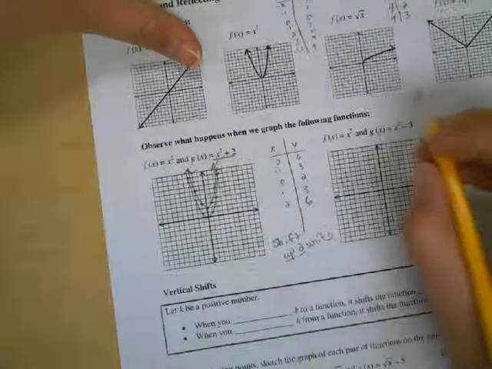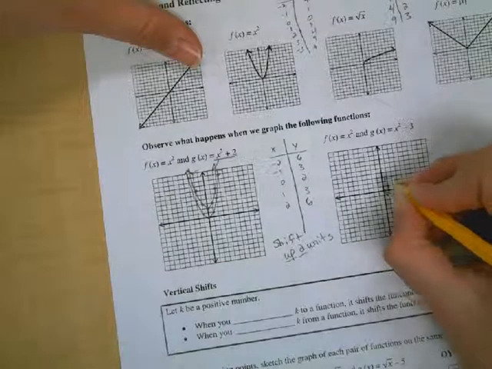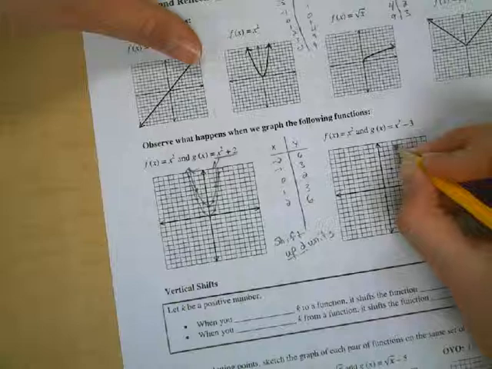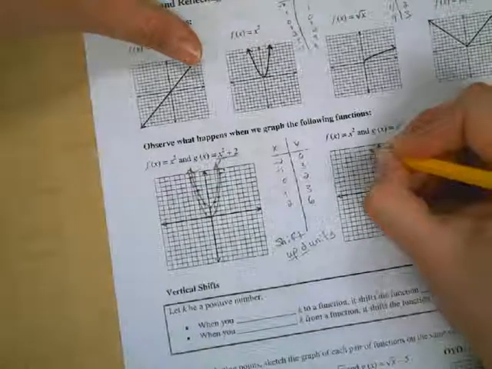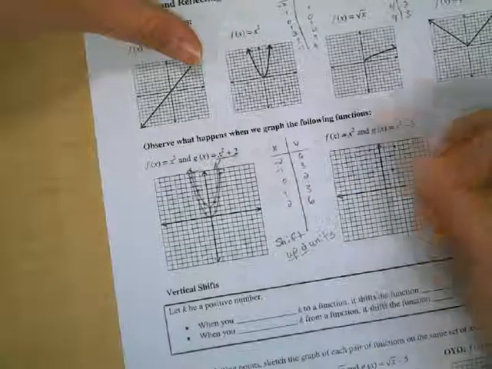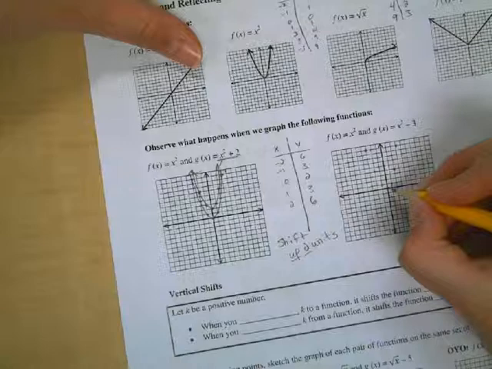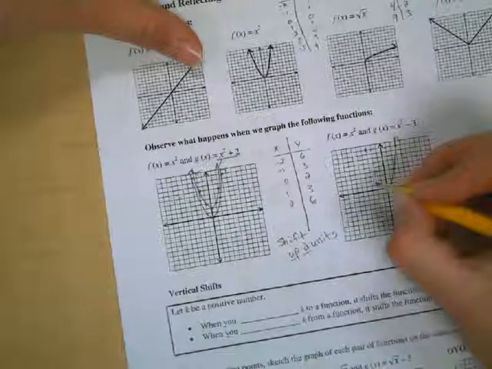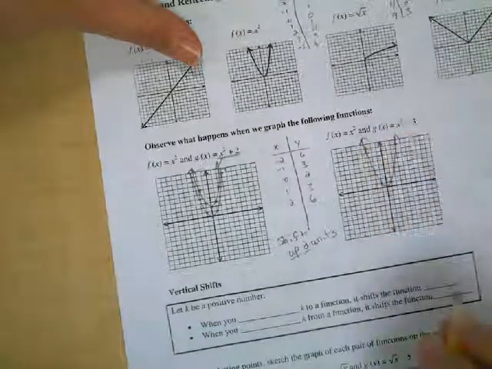Okay, so same thing happens here. We're going to do this again. So 0, 0, 1, 1, 4, 2, and 9, 3. And the same thing on the other side. Oops, missed. Needs to be over 3. Okay, and then draw your U. It's a quadratic. It's got to have that U shape. So there's my parent function again.